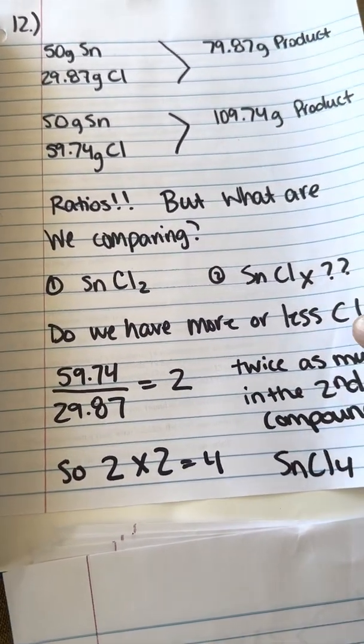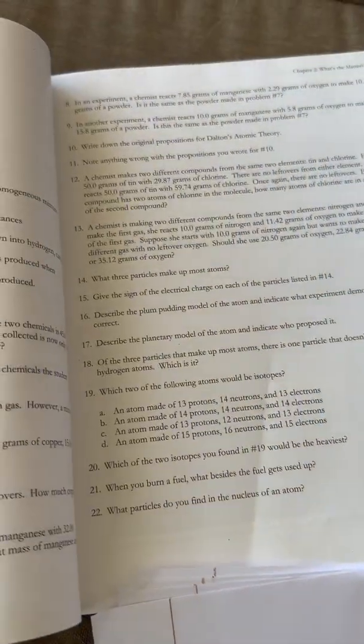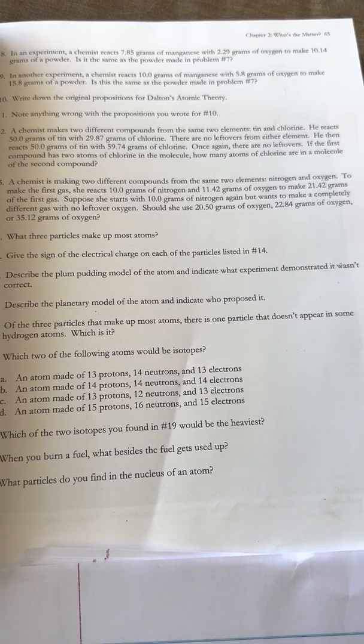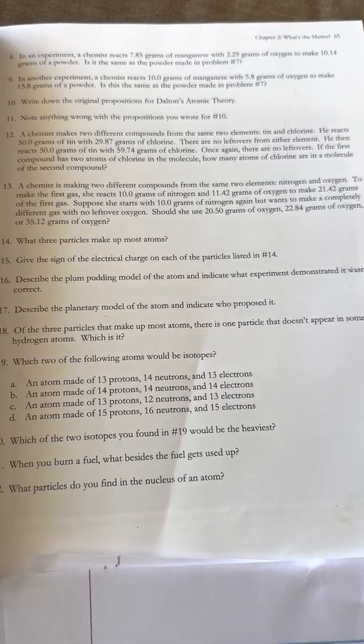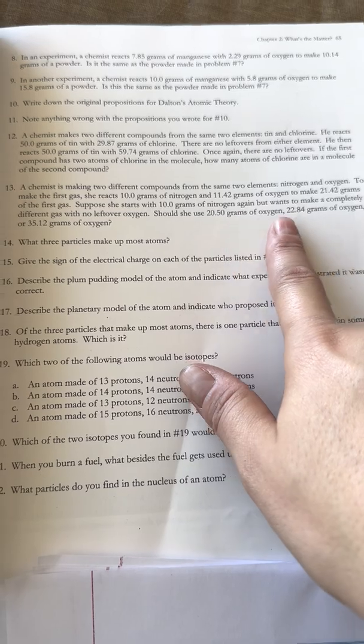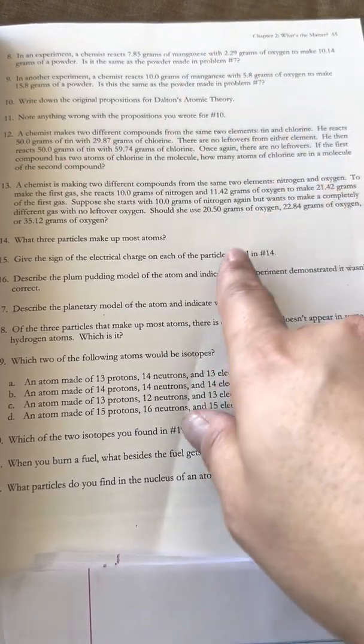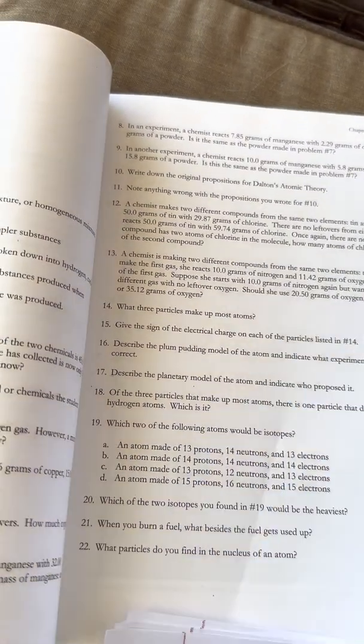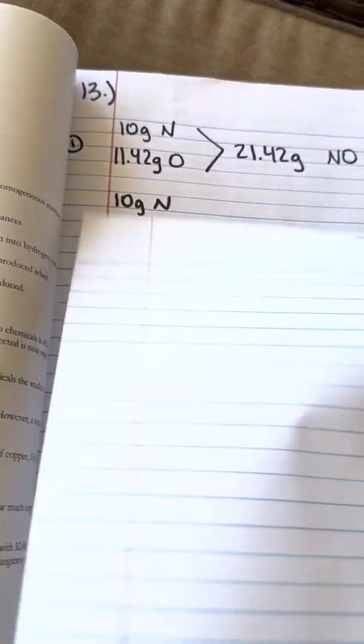Okay, cool. So the last one is problem 13, and it is very similar. So we've got 2 different compounds again. So we want to know, according to this problem, how much we should use to make a new gas with no leftovers. So we're given some information about our first gas. And we're told that our first gas here takes 10 grams of nitrogen to 11.42 grams of oxygen. That gets used up completely to make 21.42 grams of our first compound.